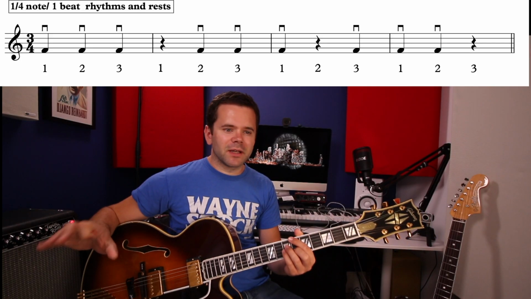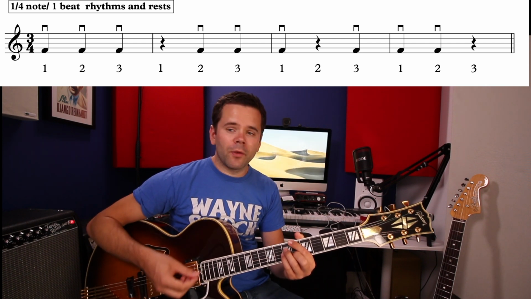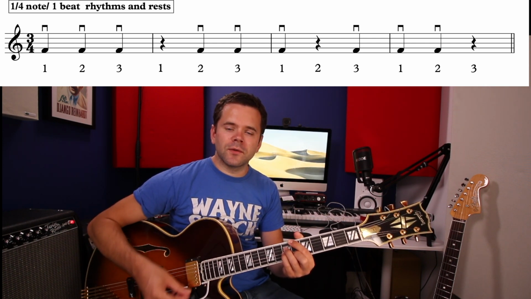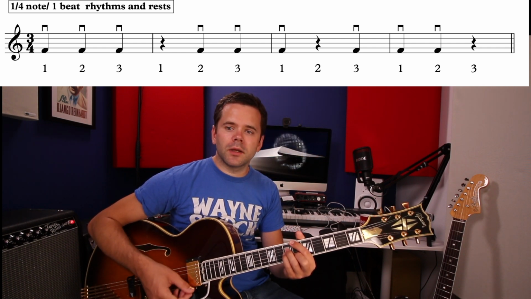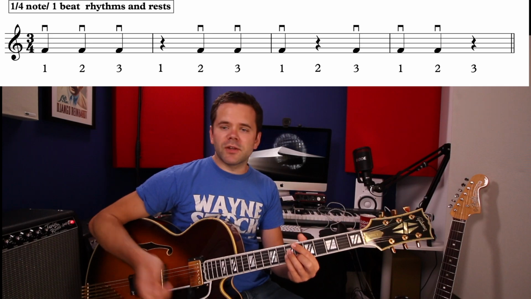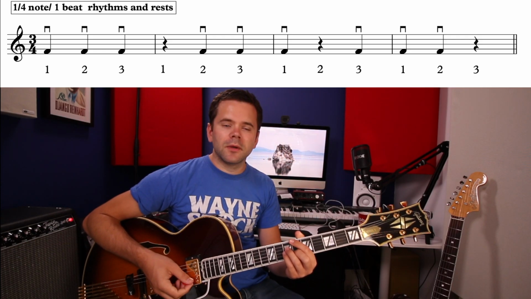So without any rhythmic articulations, that first rhythm, the first bar, is just playing on the beat. 1, 2, 3, 1, 2, 3. Make sure you can do that. Do that to a metronome. And then in bars 2, 3, and 4 of that example, we're just putting in a rest.